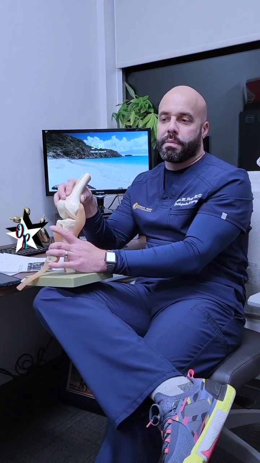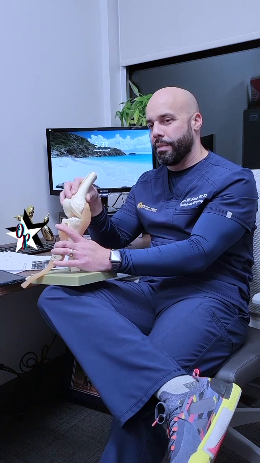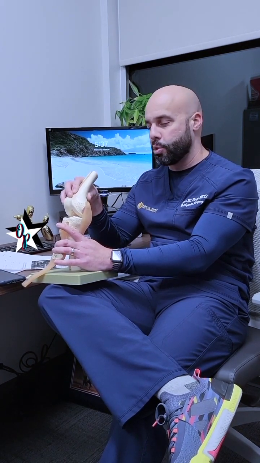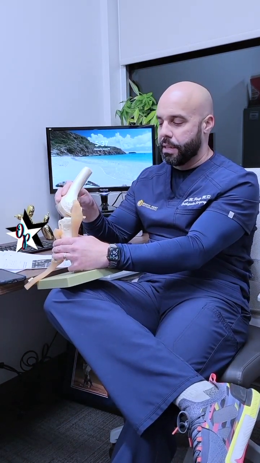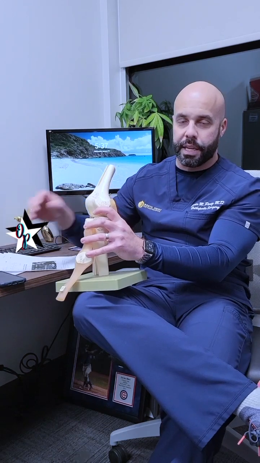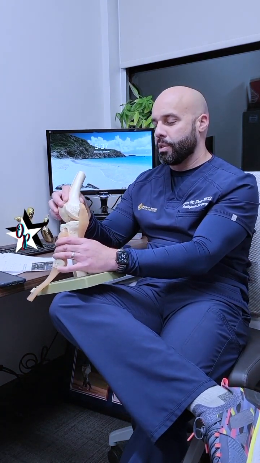The player usually feels a snap or a pop. Some of them are able to put a little bit of weight, but it's very uncomfortable, and then within a few hours the knee starts getting swollen. Sometimes the ACL injury doesn't come on its own. The most common injury with an ACL is a meniscal tear, which is also very common to see.